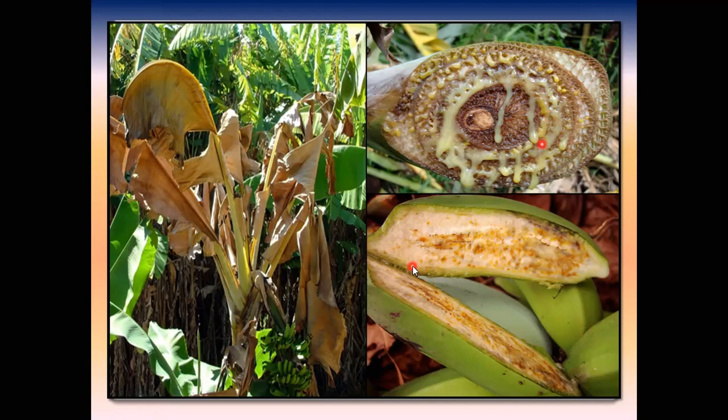A firm brown, yellowish or bluish bacterial ooze is also seen from the infected fruits formed in the bunches.